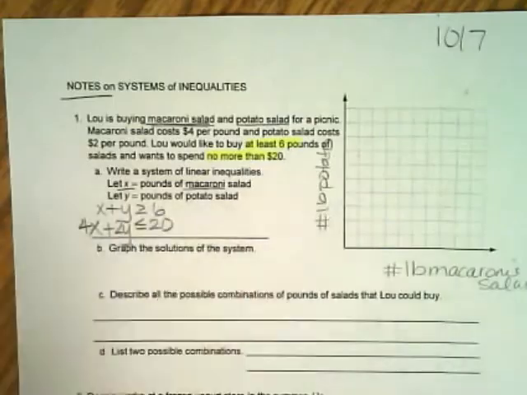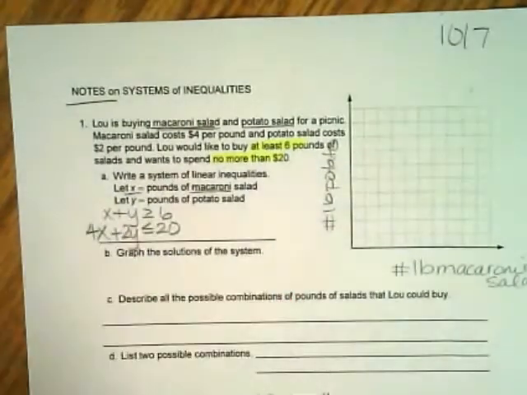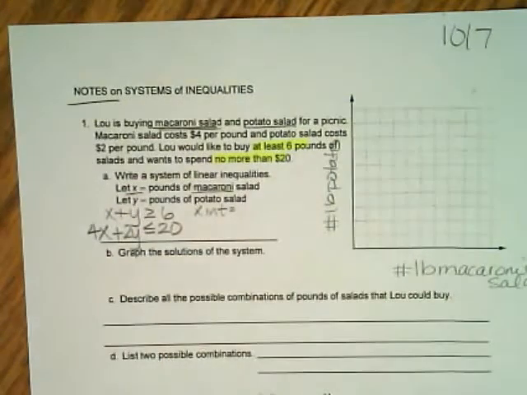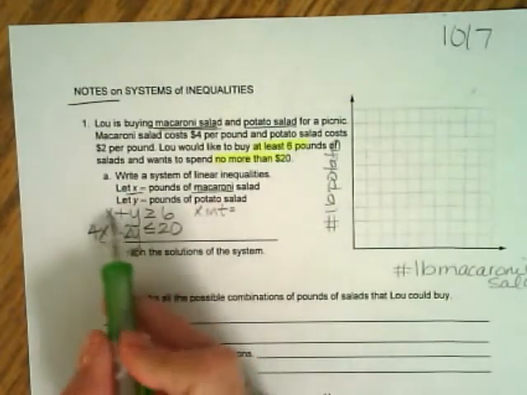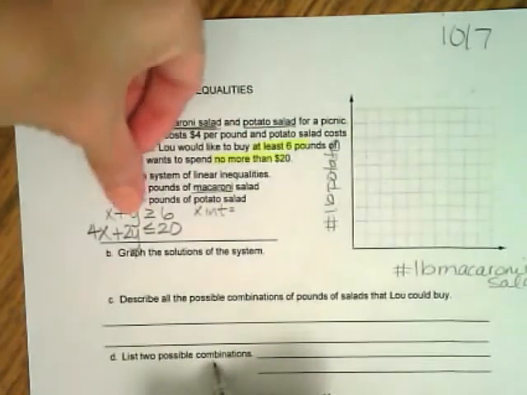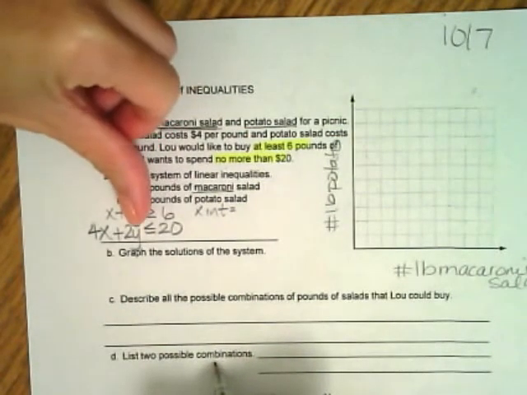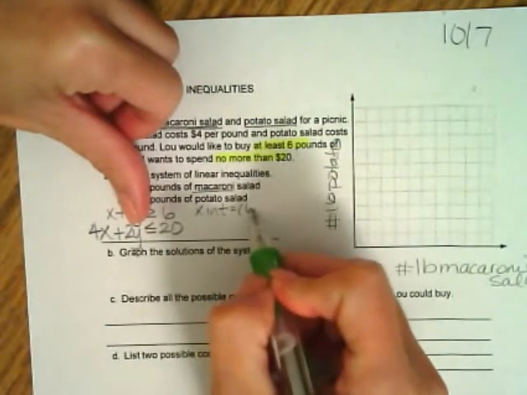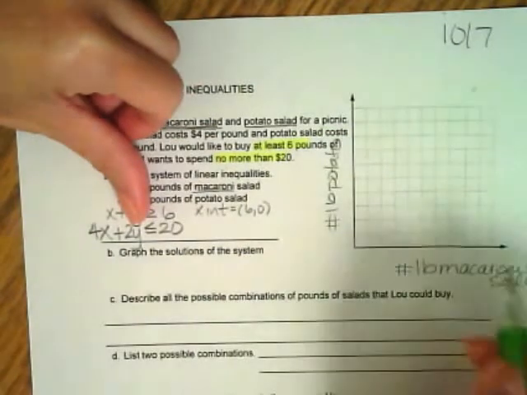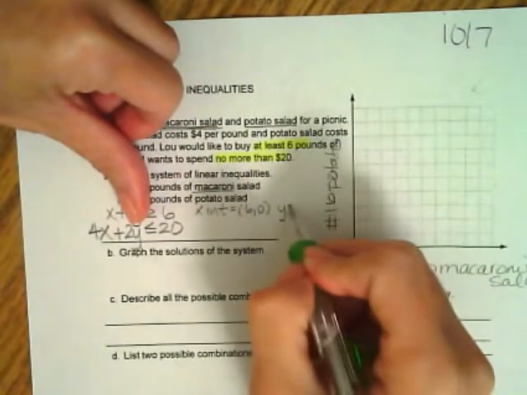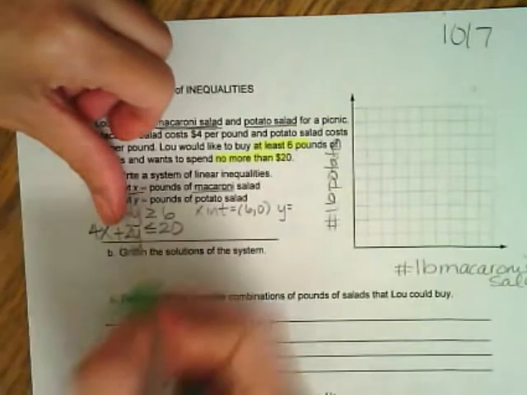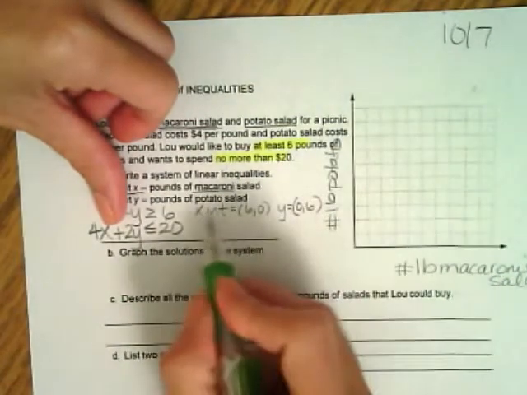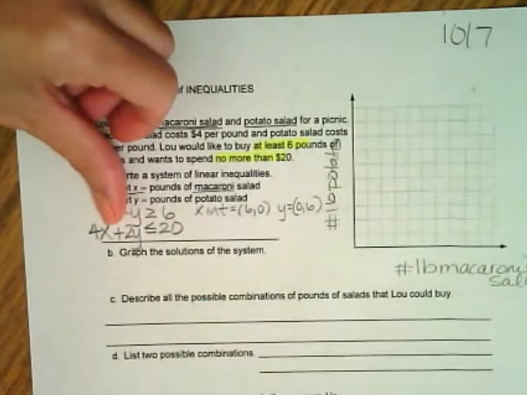x plus y is greater than or equal to 6. To find the x-intercept, where it's going to cross the x-axis, I'm going to cover up y. What does that say? x is 6. So my x-intercept is (6, 0). To find my y-intercept, I cover up x, and y is 6. So that's my x-intercept, and that's my y-intercept.